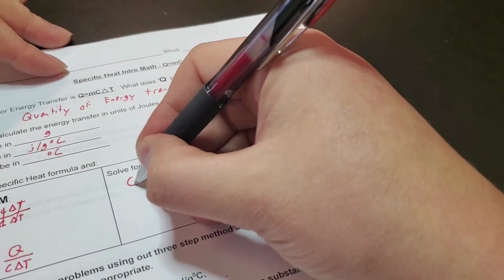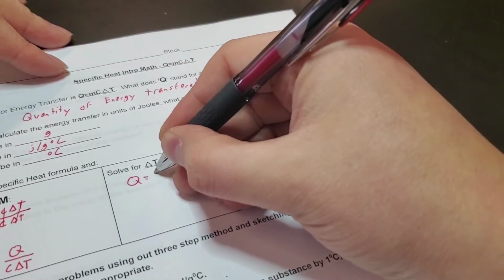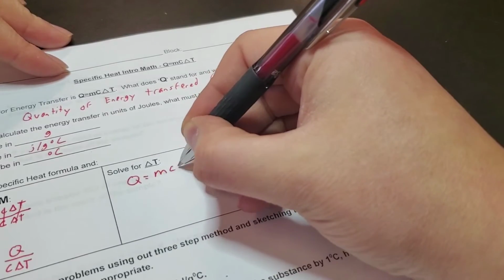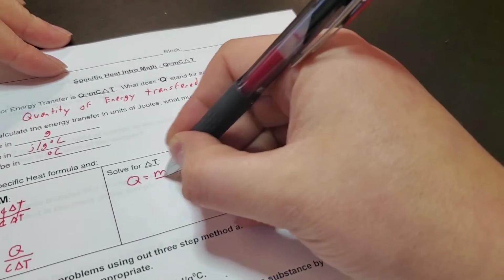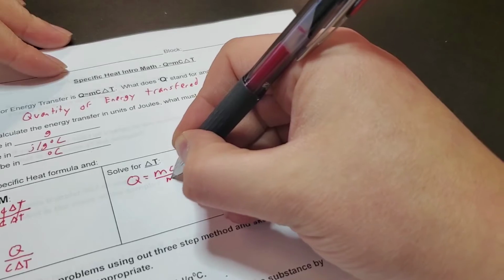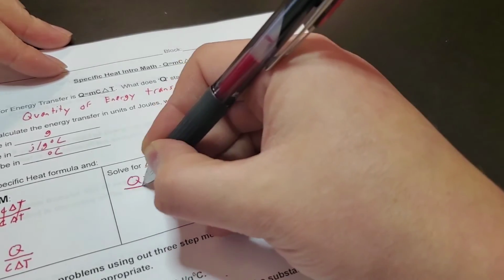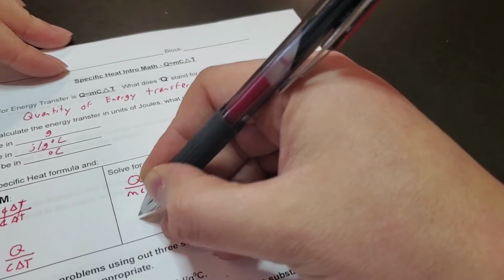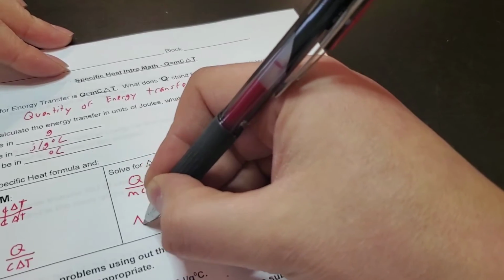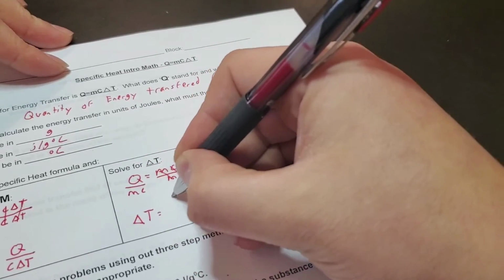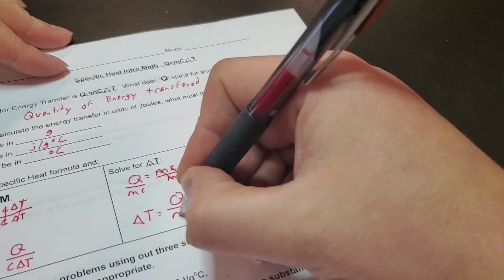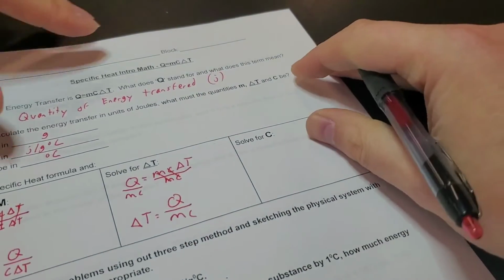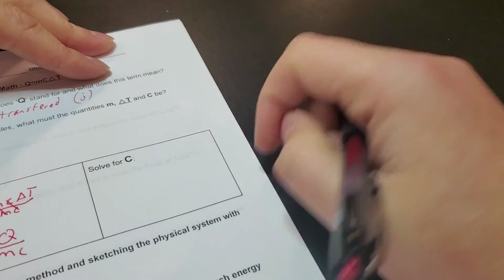That process is the exact same for this entire thing. If I want delta T, divide by m and c. My equation for solving for delta T is Q over mc. What if I want to solve for c?